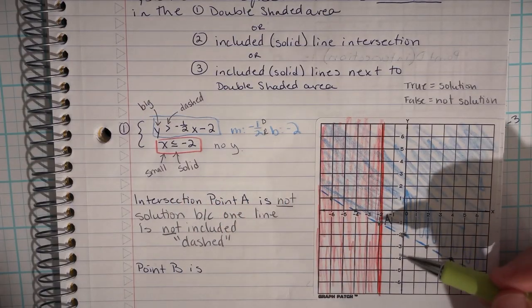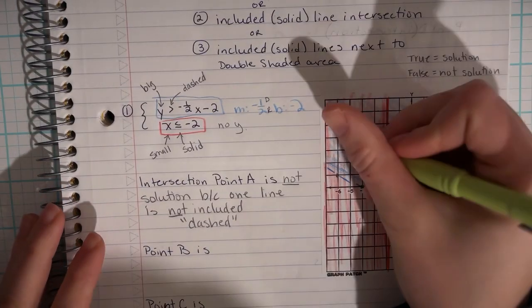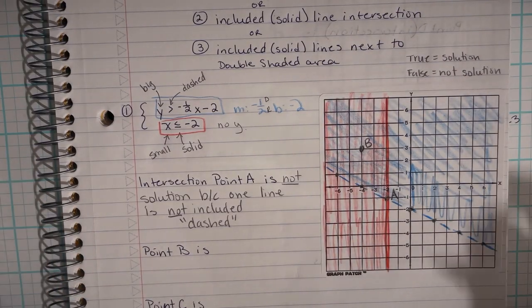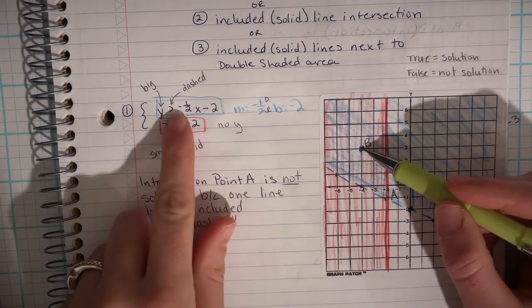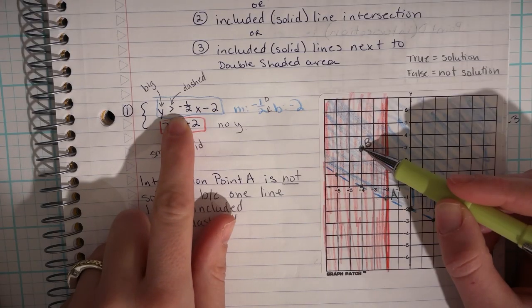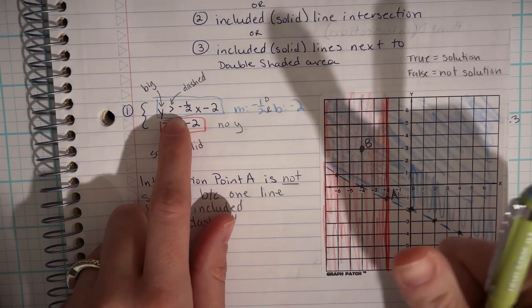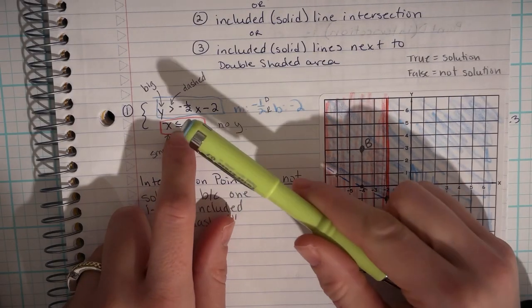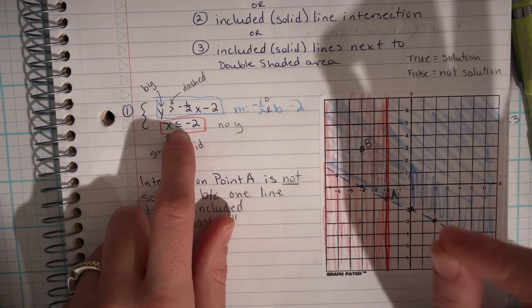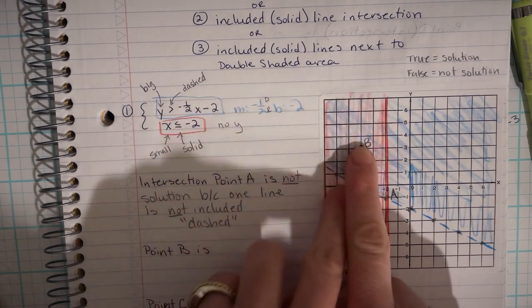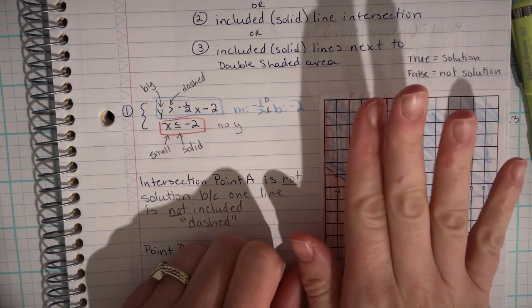Okay, so point B, I'm going to put right here. Point B, so let's think about point B with just the blue graph. So for the blue graph, point B is true because it's shaded, right? That's good. And then let's look at the red one. So we know it's true for the blue, that's good. For the red one, point B is also true because it's in the shaded area. So that is good.